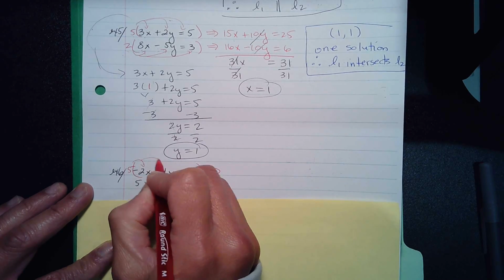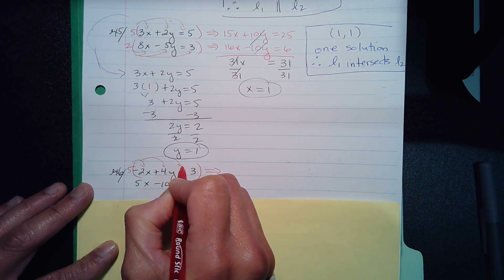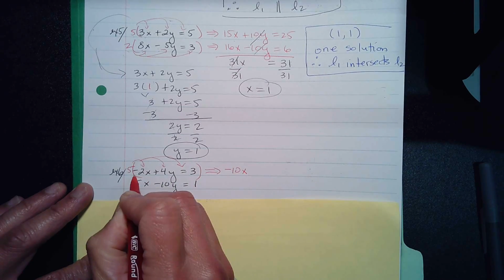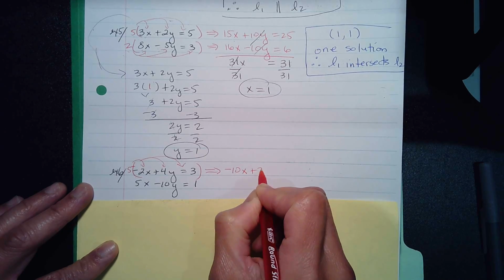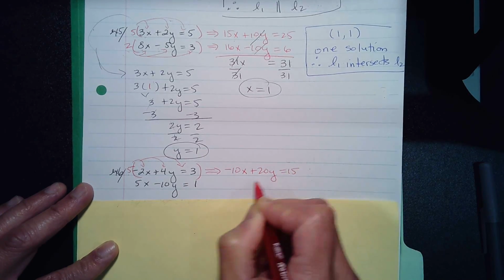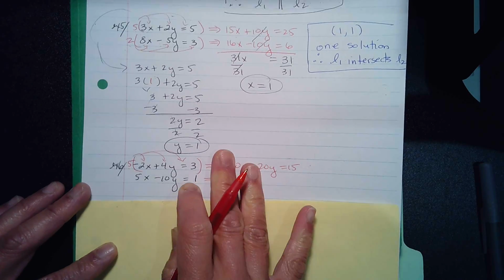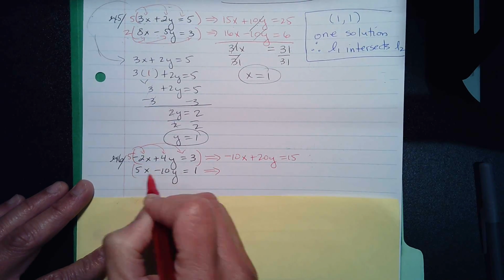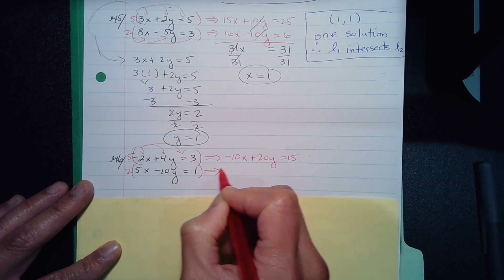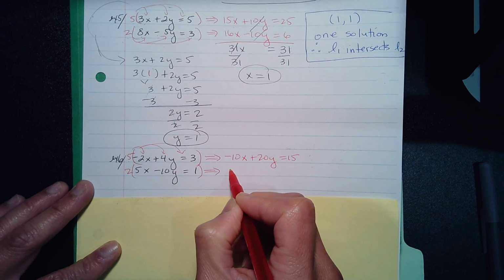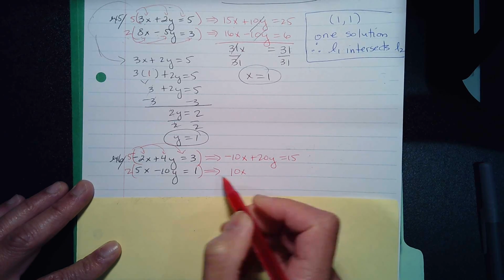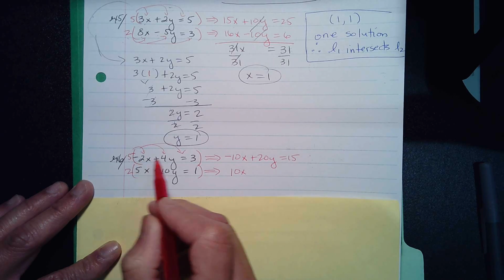When I do that, 5 times -2, -10x. 5 times 4, 20y. 5 times 3, 15. I'm going to multiply this by 2 because I want to eliminate the x's. So when I multiply this times 5, -10.